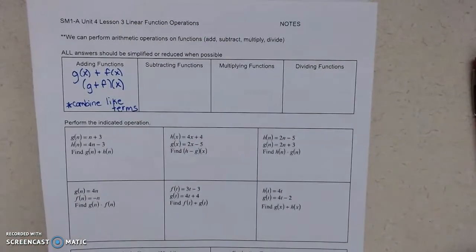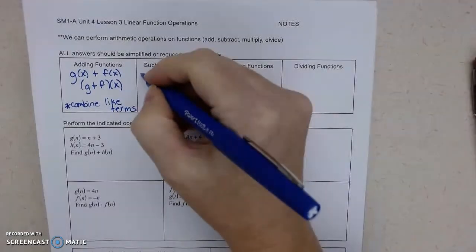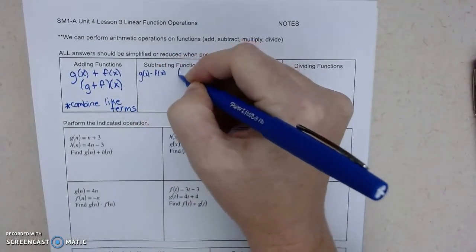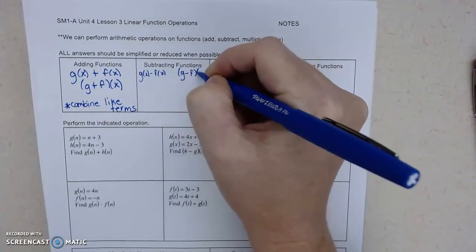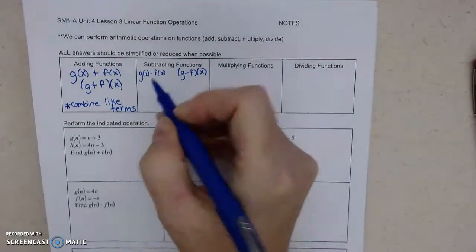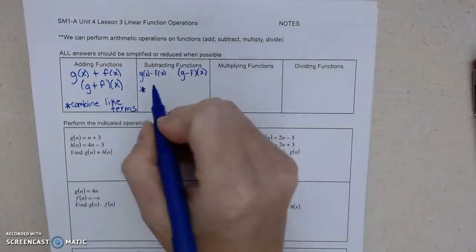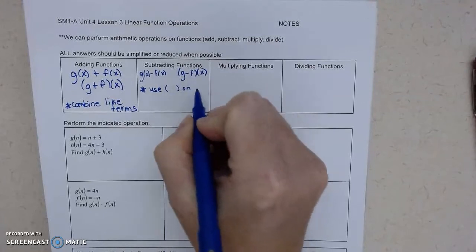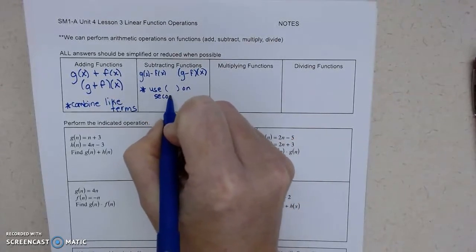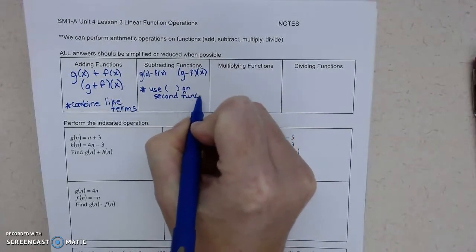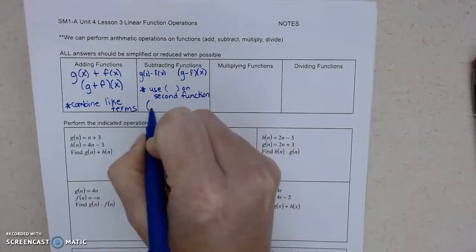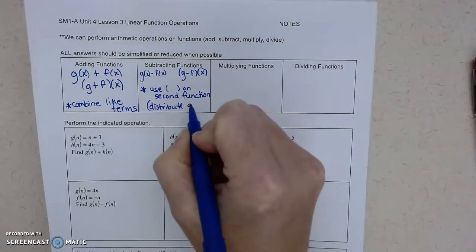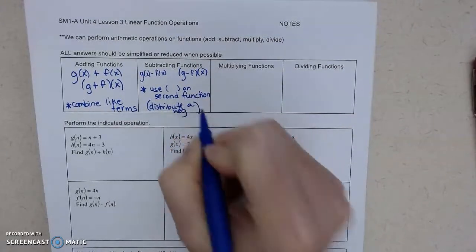All right. So for subtracting functions, same thing. You'll see it written as g of x minus f of x, or you might see g minus f of x. And when you subtract, you want to use parentheses on the second function. That will ensure that you're distributing a negative to all the terms of the second function. Okay?